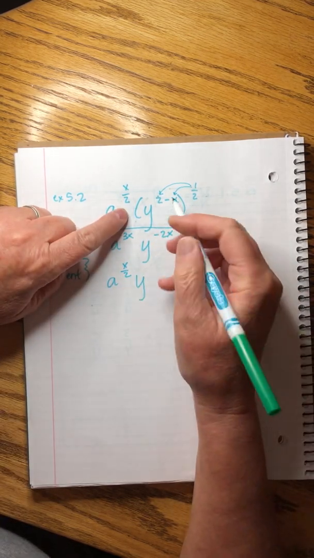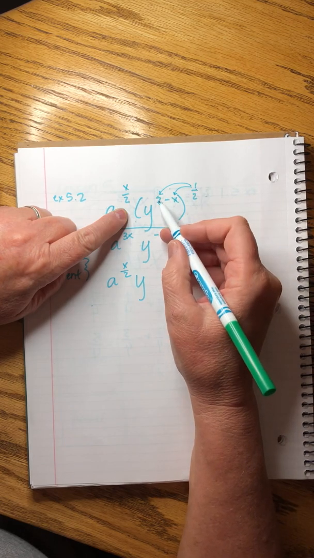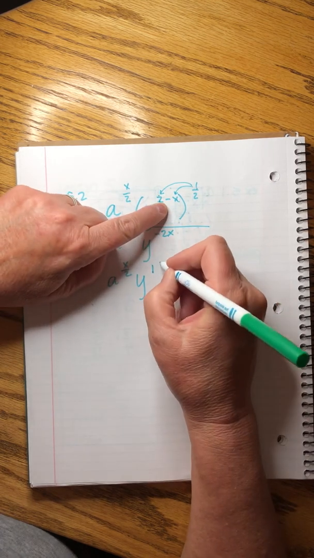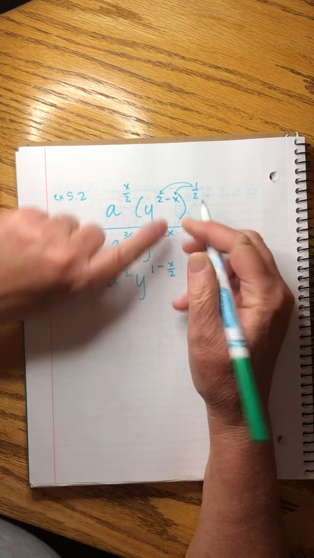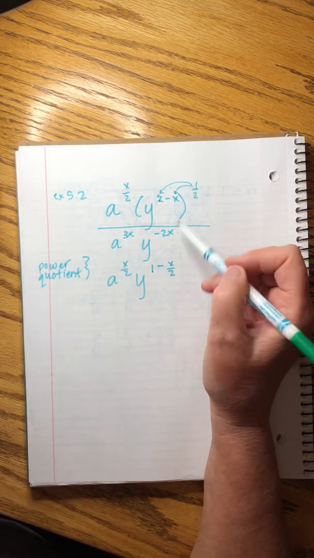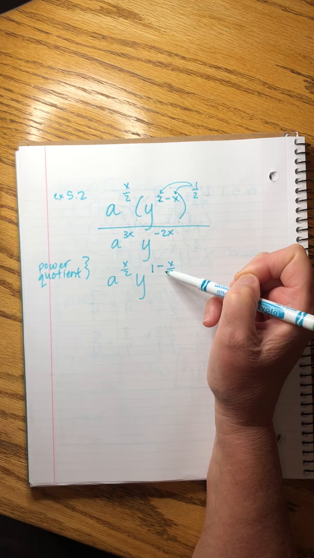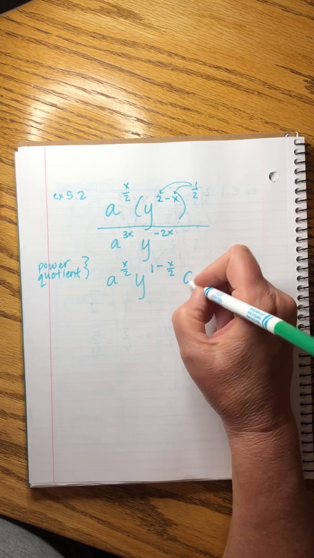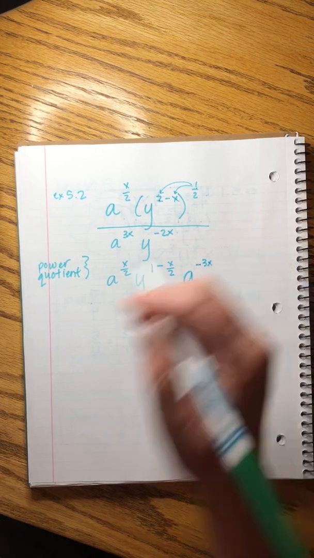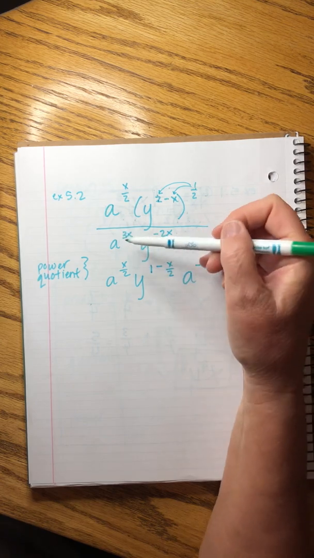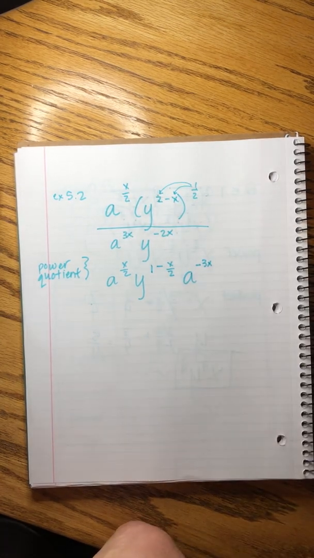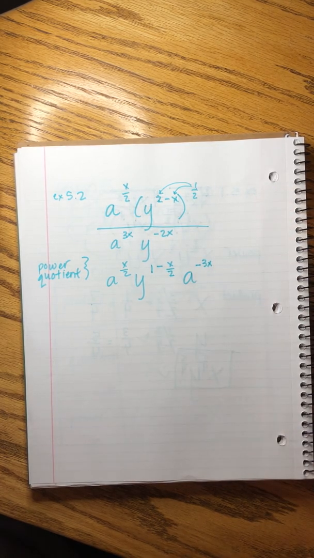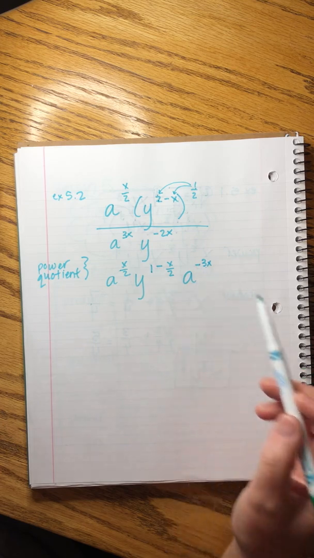Then we'll have y, let's see, 2 times 1/2 is 2 over 2 or 1, minus x over 2. See how I got that one? X times 1/2 would be x over 2. All right, then let's bring this a up, so that will become a to the minus 3x. Right, because we're subtracting it, or you can think of it as a negative exponent. Either way, we're bringing it up to the numerator, or you can think of it as we're subtracting it. We'll get to that in a minute.